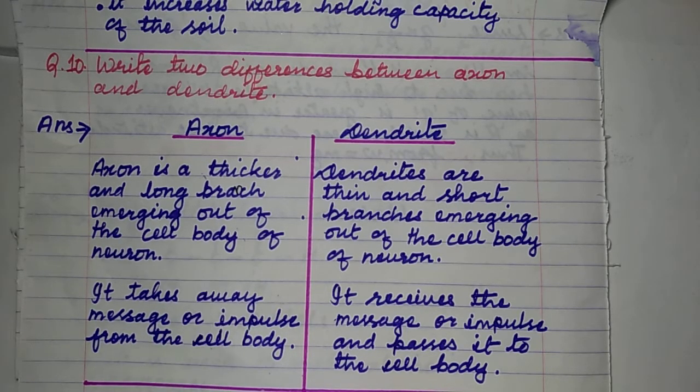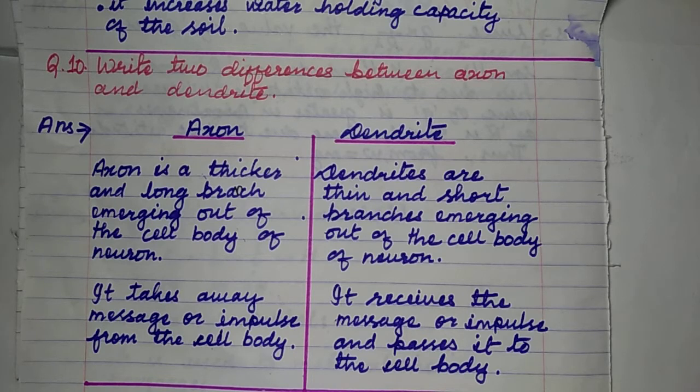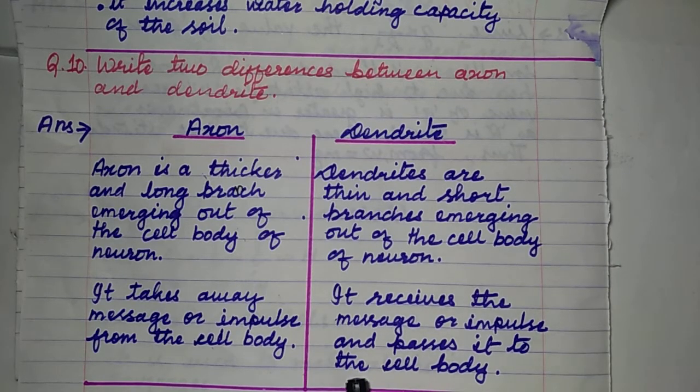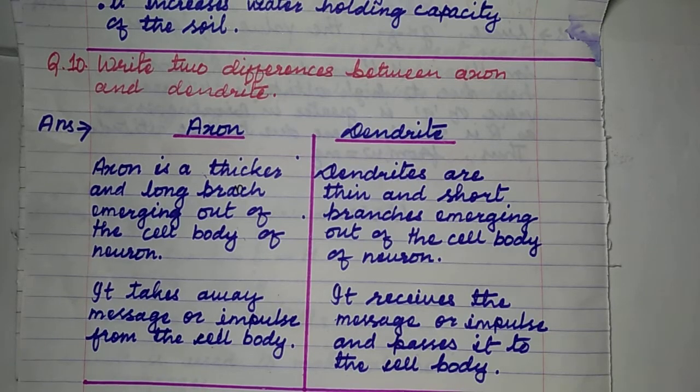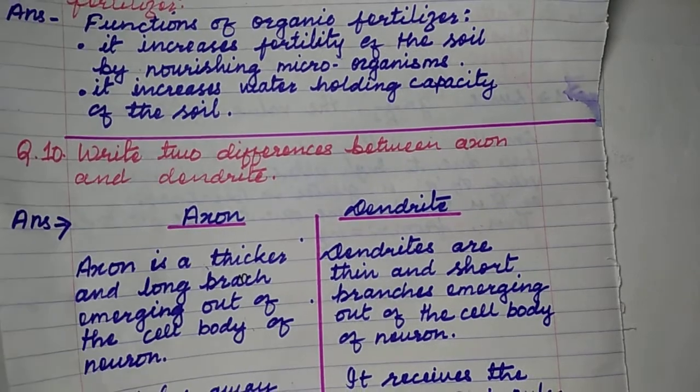Now, axon takes away messages or impulse from the cell body. The function of axon is to send away messages to another neuron, whereas dendrites, there are many dendrites, they receive the messages or impulse, and these messages are passed to cell body. So dendrites receive messages and axon sends away messages. So these are the differences between axon and dendrite.